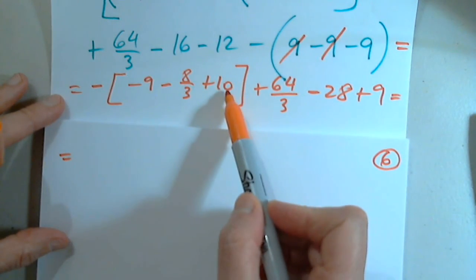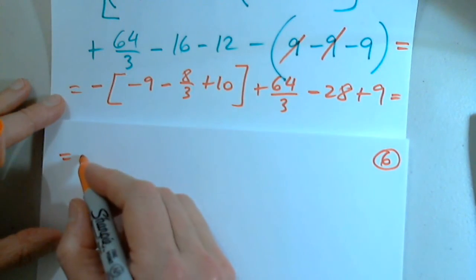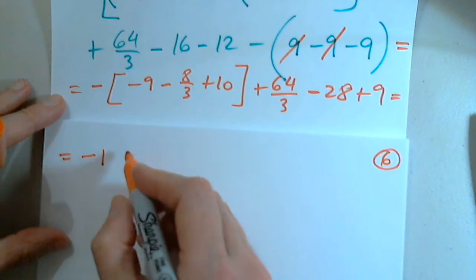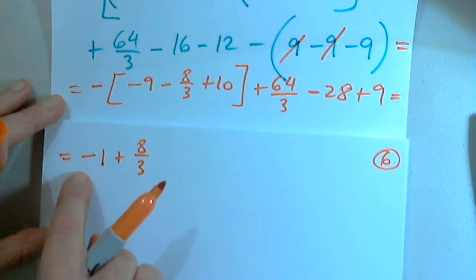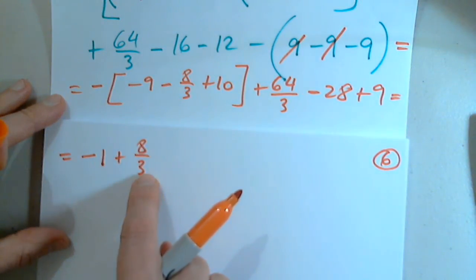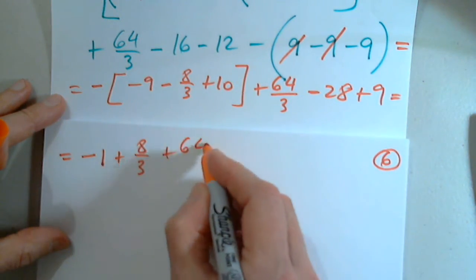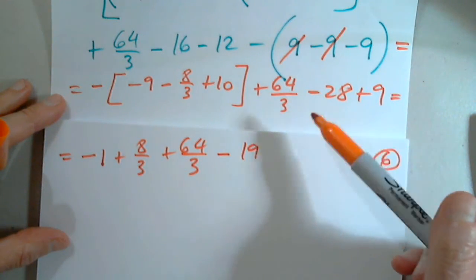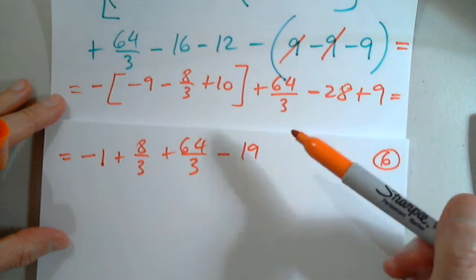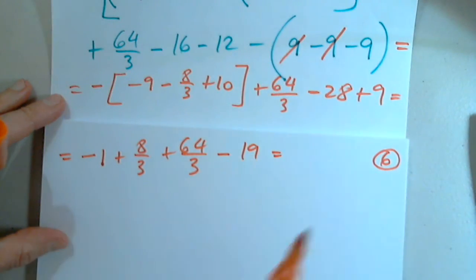So negative 9 plus 10 is 1. So minus 1 plus 8/3, because this was 1 but minus in front. Minus with minus will be positive. Plus 64/3, and this is minus 19. Negative 28 plus 9, negative 19. Please correct my numbers anytime, please.